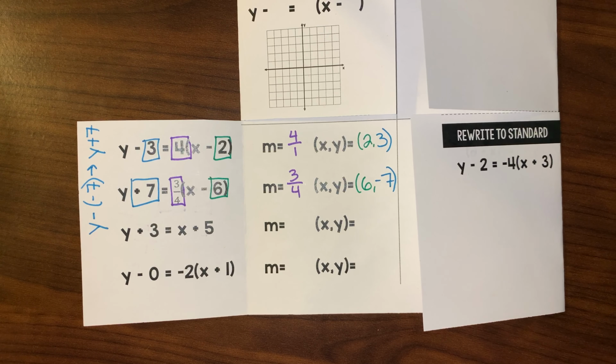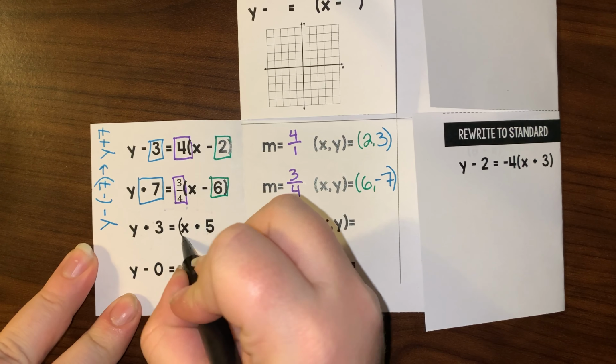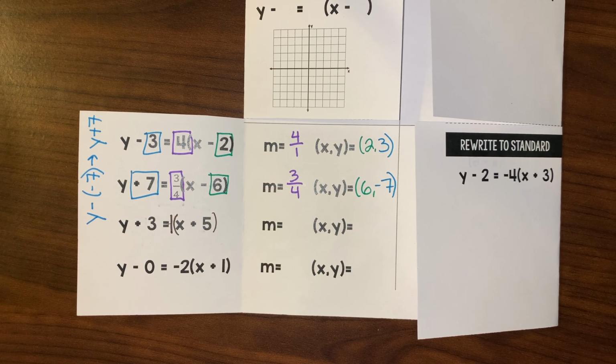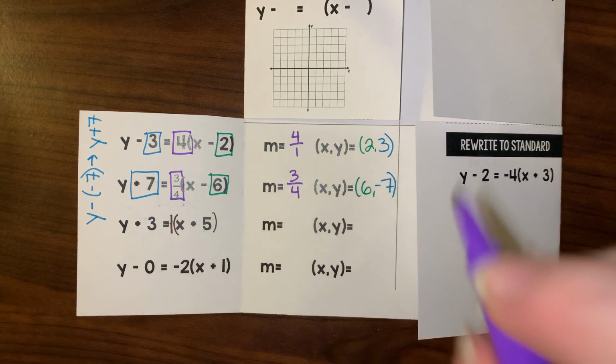Now in this third example, we don't really have a slope that's given to us. So what we actually have here is we could technically draw invisible parentheses and then a 1. So really, our slope in this example is a +1.